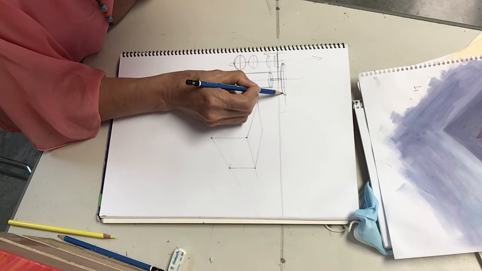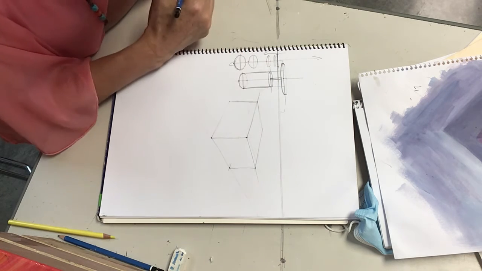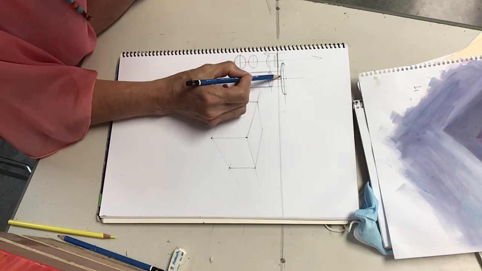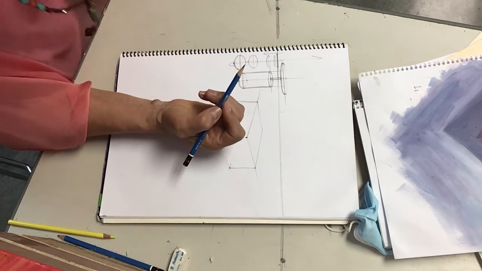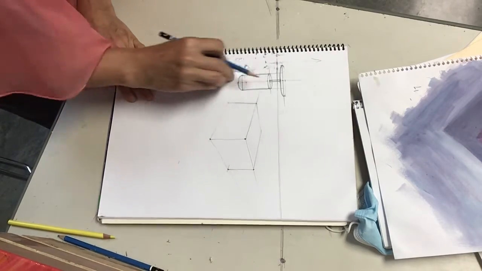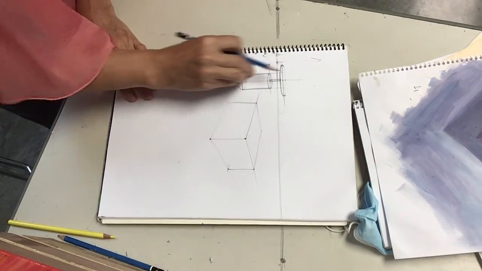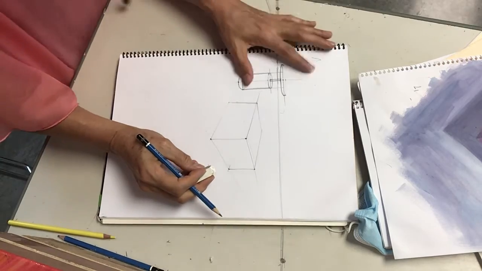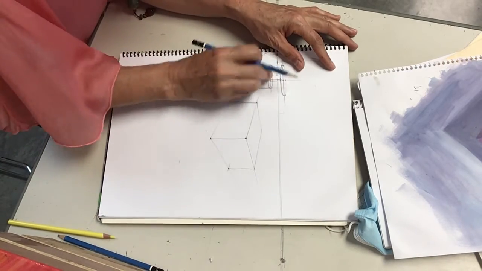Okay, actually we are going to see this point and we won't be able to see just this border but not the one behind. Alright, I'm going to clean the drawing a little bit because at this point I think you may get confused by unnecessary lines, okay?